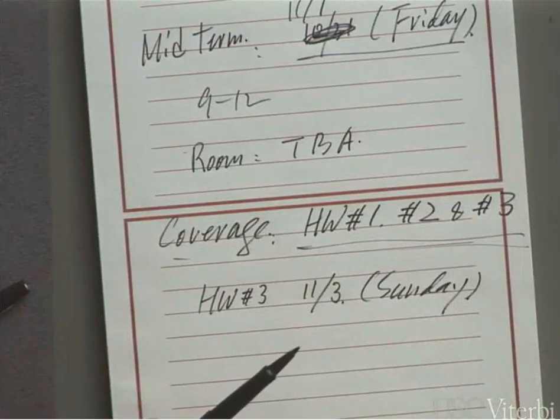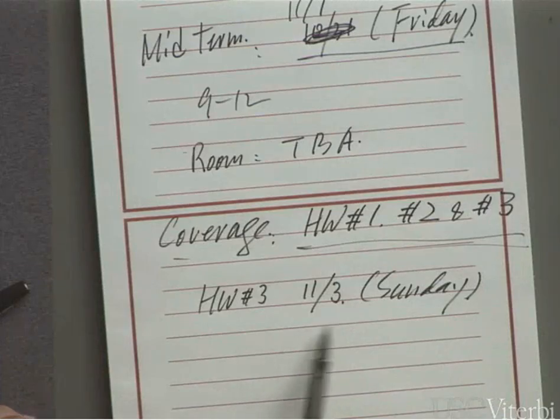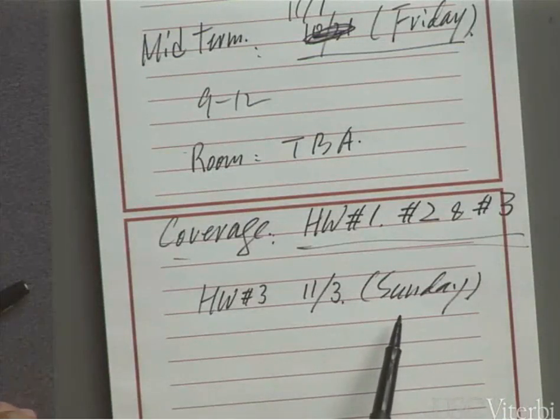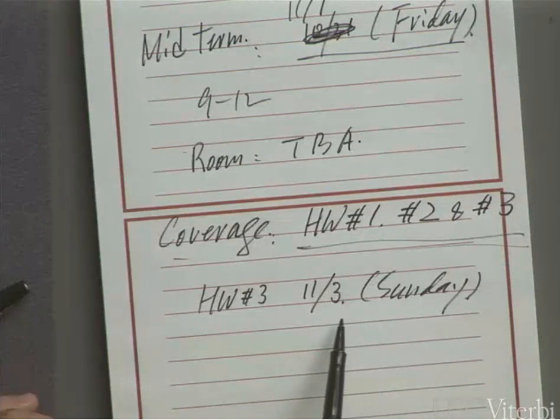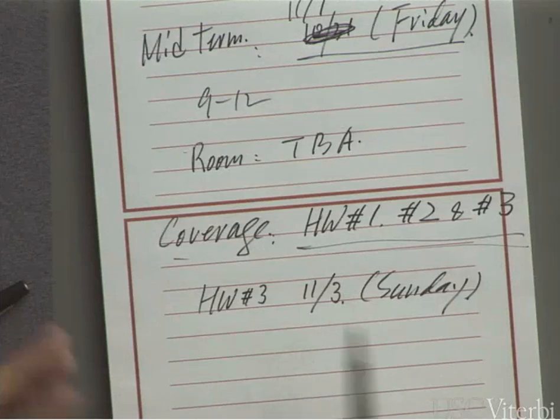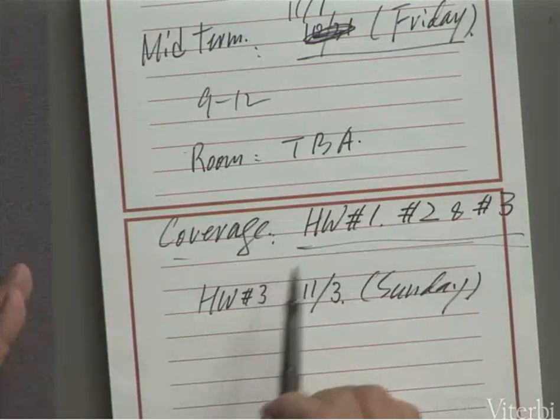I got the feedback from some students. They say, well, can we postpone the homework number 3? The answer is no. The reason is very simple. If you postpone, many students will not be able to study homework number 3. You know, there's always human nature. So you postpone 1 week, then you don't study. You don't study, how can you take the midterm, right?